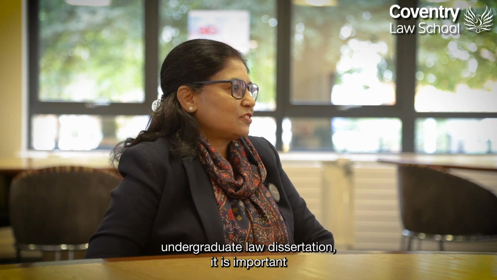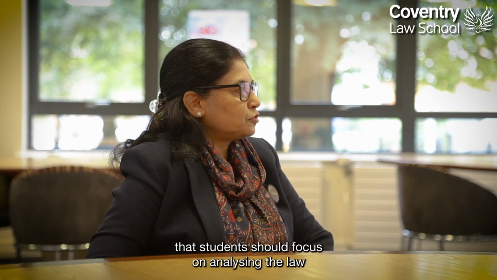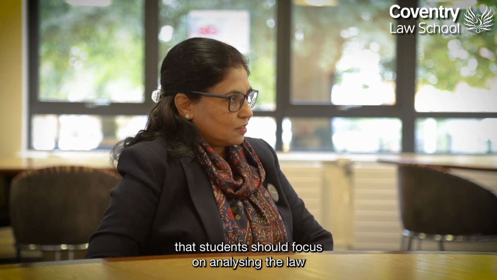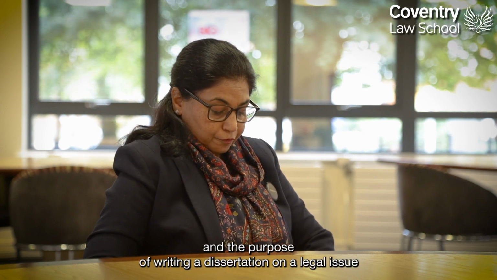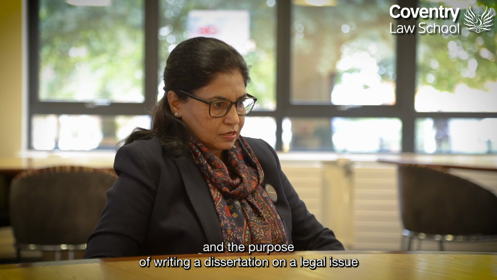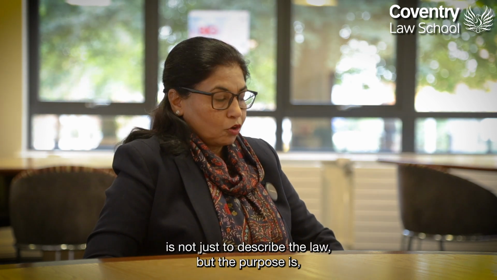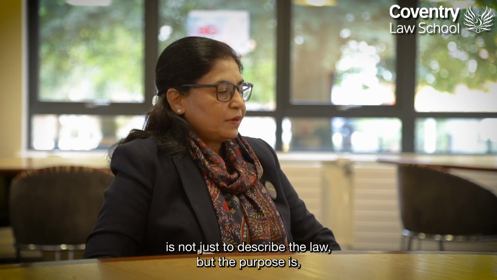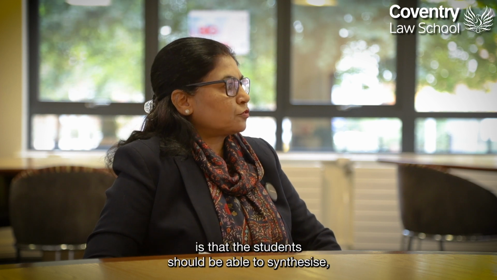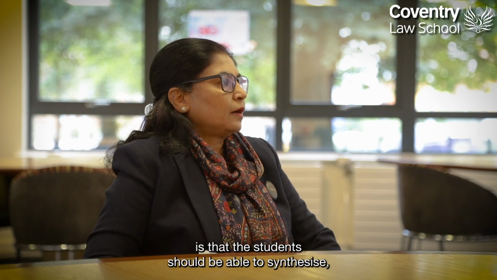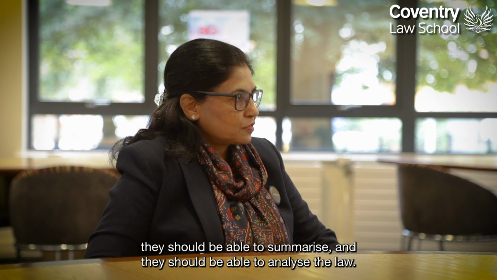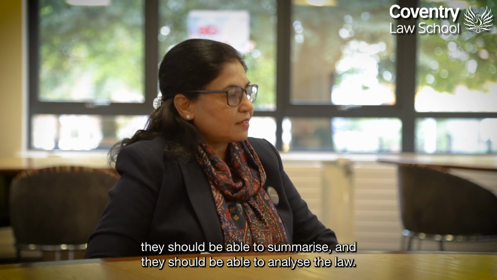For an undergraduate law dissertation, it is important that students should focus on analyzing the law, and the purpose of writing a dissertation on a legal issue is not just to describe the law, but the purpose is that the students should be able to synthesize, they should be able to summarize, and they should be able to analyze the law.